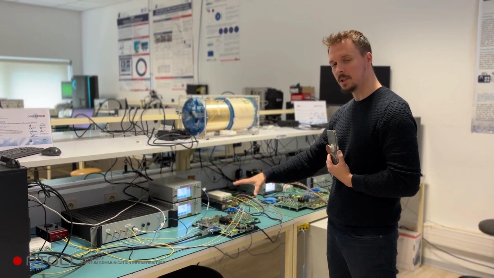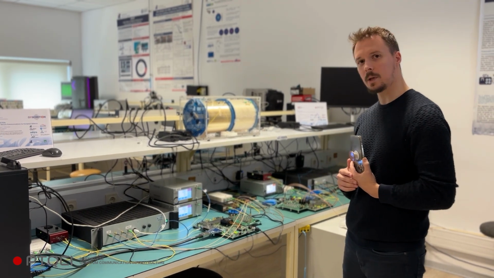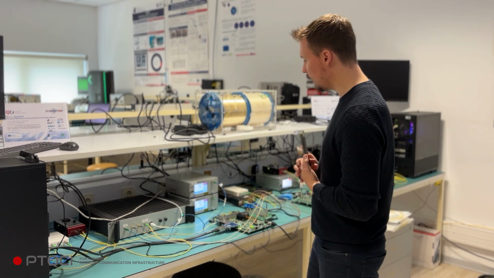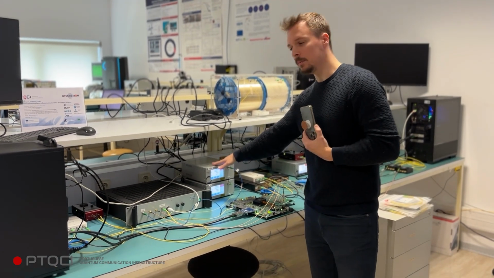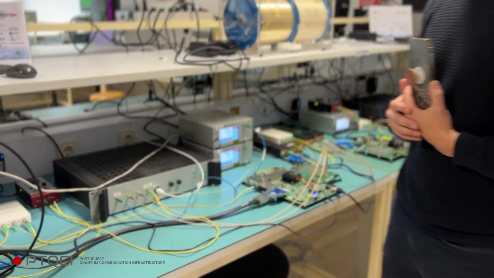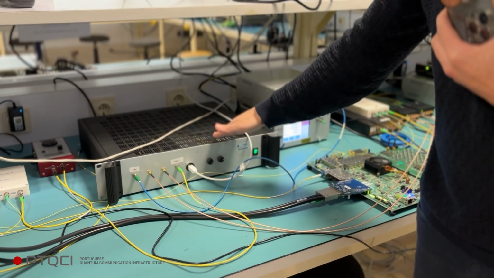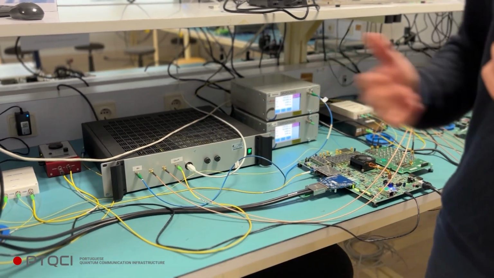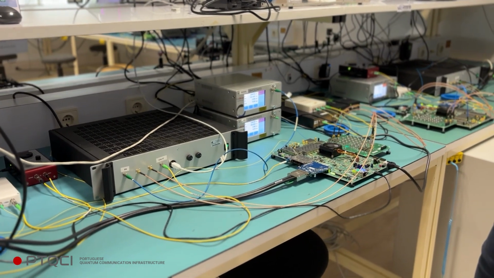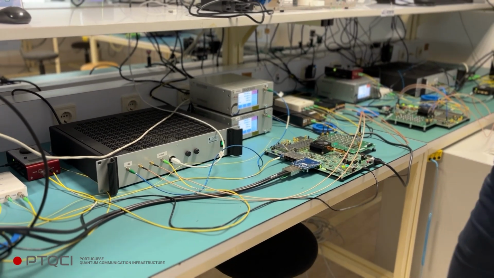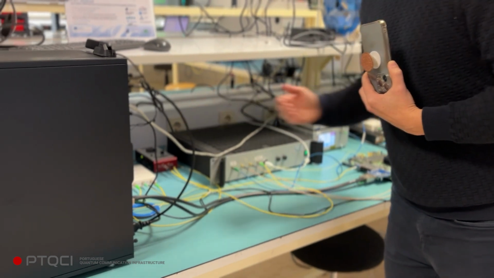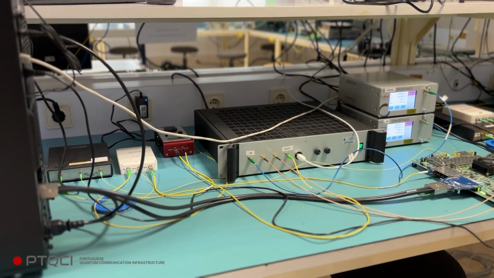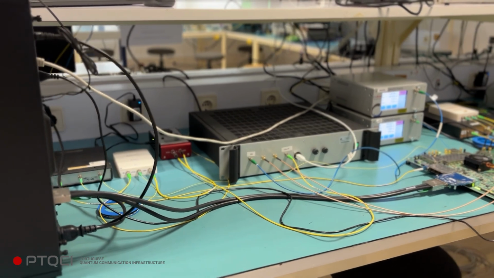This FPGA transforms the sequence of bits into a signal that is then used to modulate a continuous wave generated by a laser. That modulation occurs in this IQ modulator. So the key information is mapped on the laser's continuous wave, which is posteriorly attenuated to generate the coherent states that are transmitted through the channel.